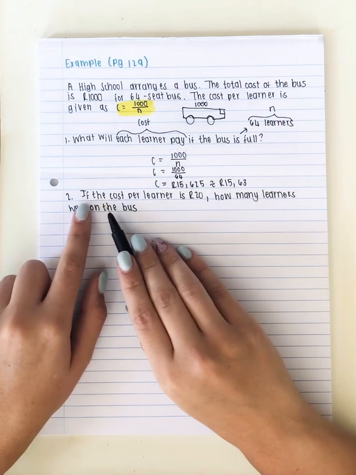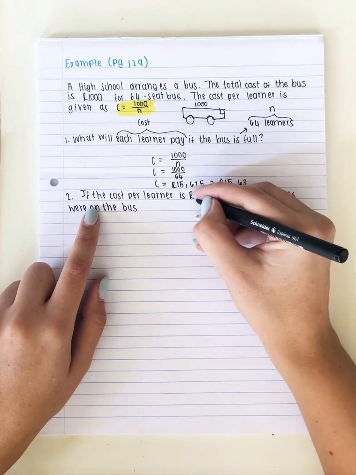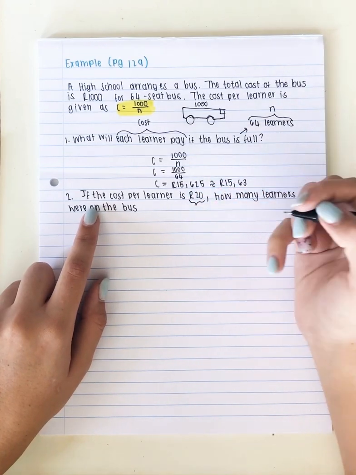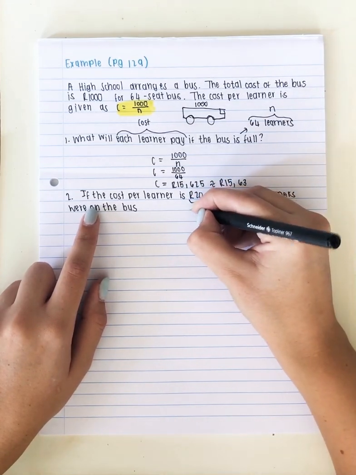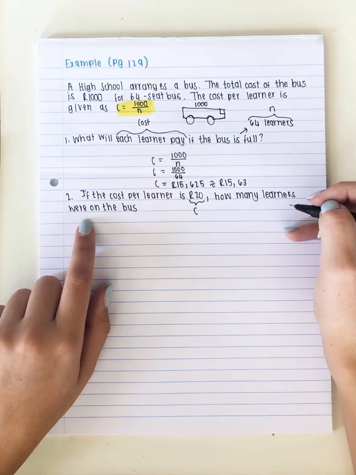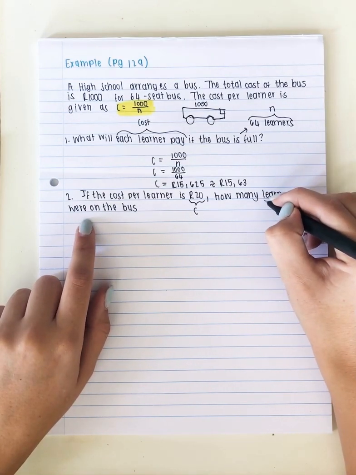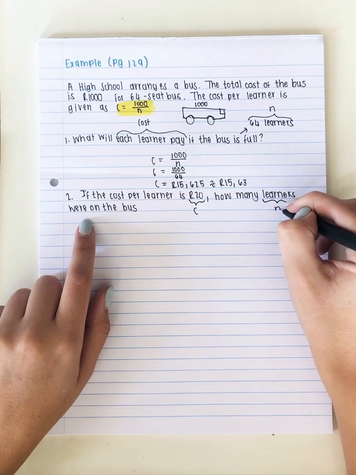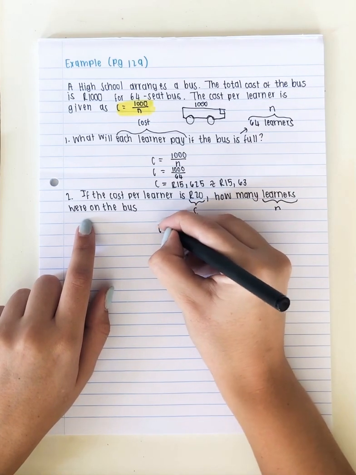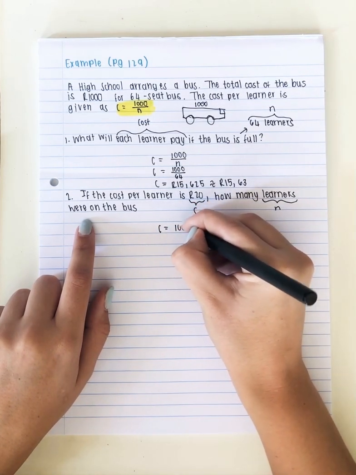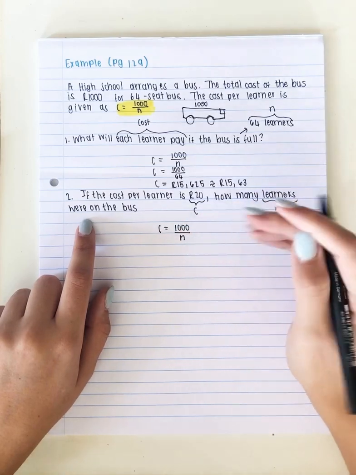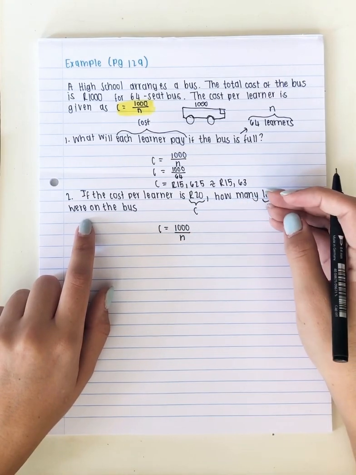Okay, if the cost per learner is 20 Rand, so I know the cost per learner, so that's my C. How many learners were on the bus? So how many learners? That's my N. Okay, so I write down my formula. So I want to know if the cost per learner was so much, then how many learners were actually on the bus.